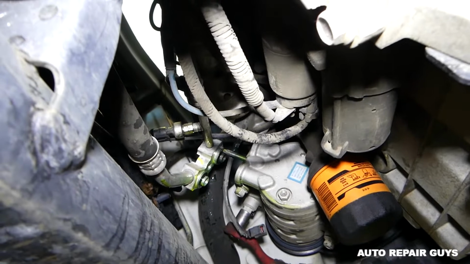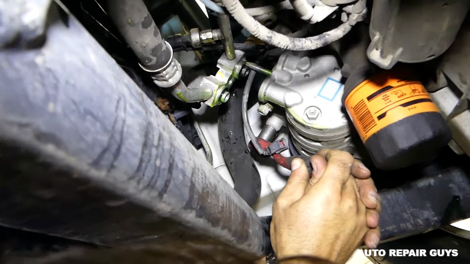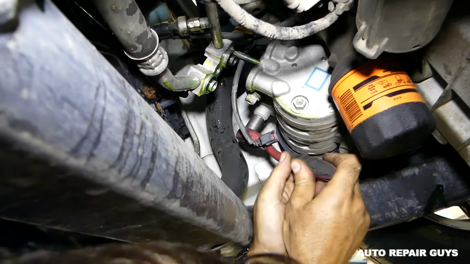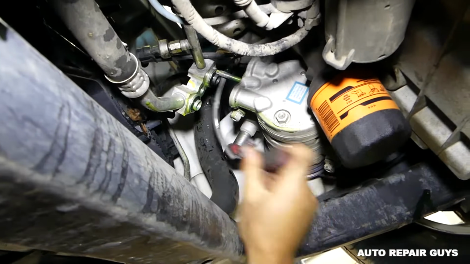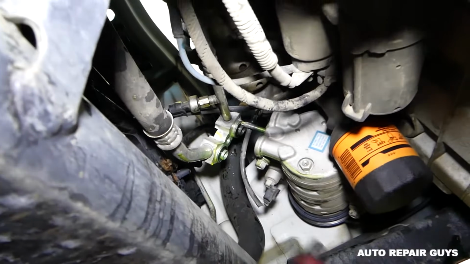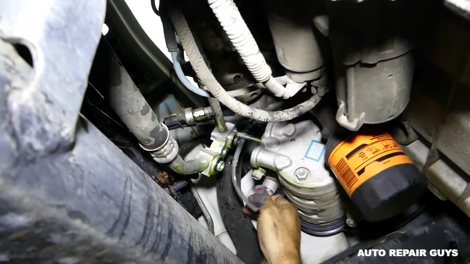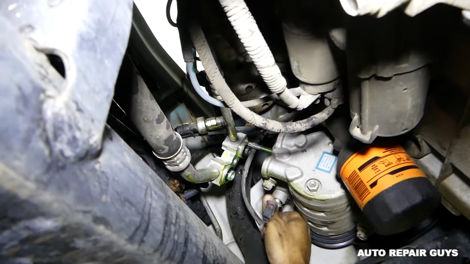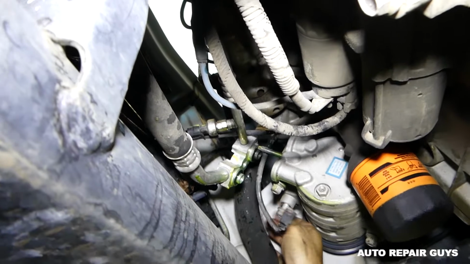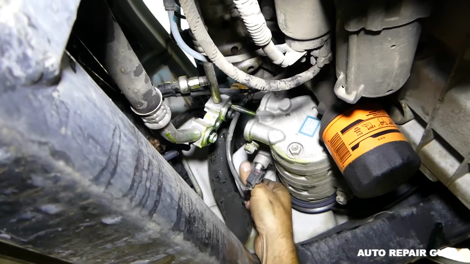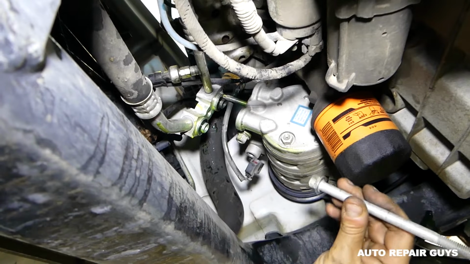Okay, now we have the third one here. Okay, awesome. We got those loose. We're almost ready to pull it out guys. It's a very simple procedure on that Chevy Equinox or Pontiac Torrent. They're pretty easy to work on in general, with a few minor exceptions here and there, of course, like every vehicle. Okay, you can see how long the bolt is.